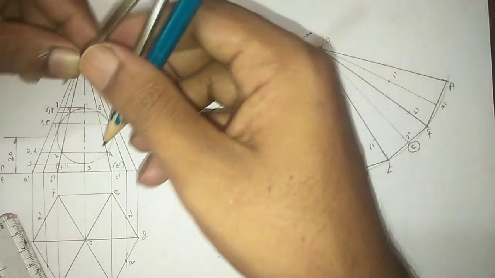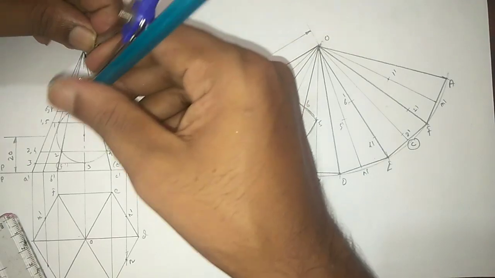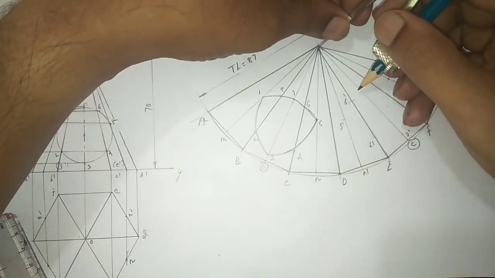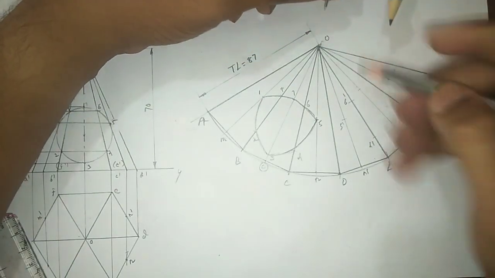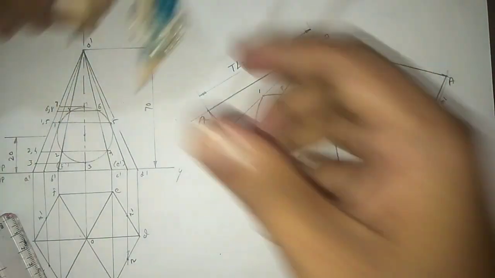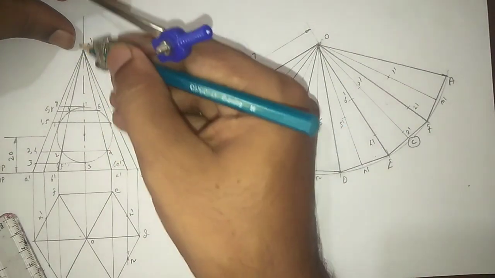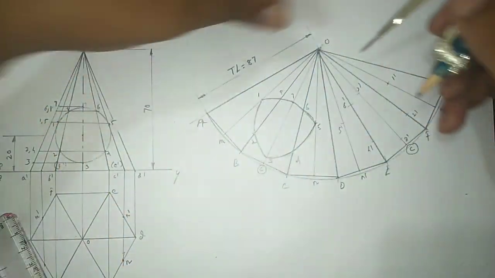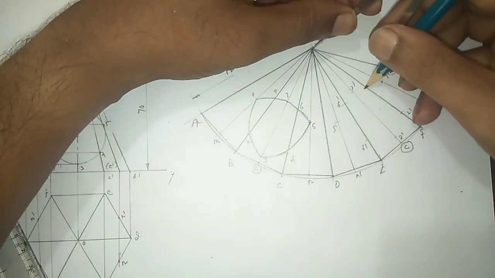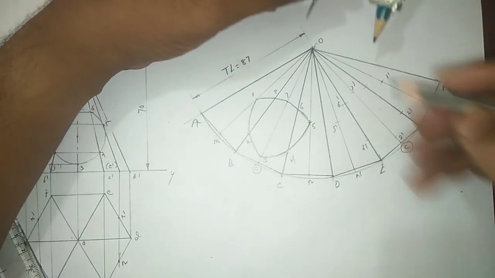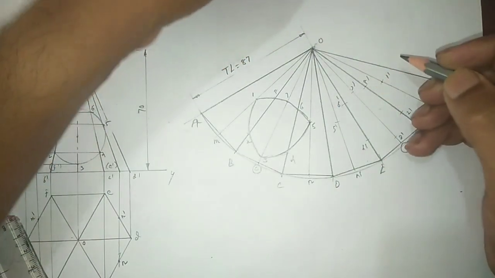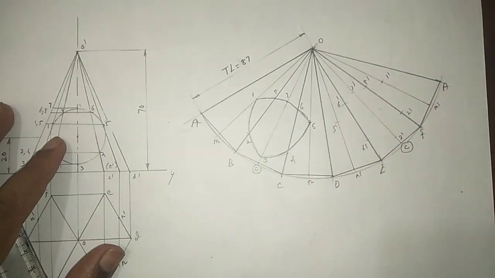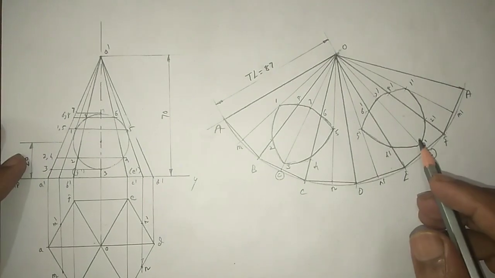Point number 7 is located on the axis. Measure the distance and mark it on the axis center line. So this is point number 7. And point number 8 is located on the invisible slanting edge O and F. Measure the distance of O and 8, and mark on the invisible slanting edge O and F, mark the point 8 dash. Now we need to connect all the points by tracing a smooth curve like this. So like this the diagram will come.